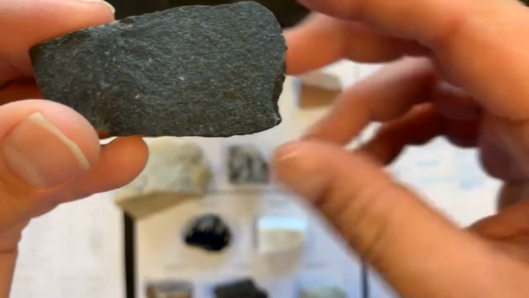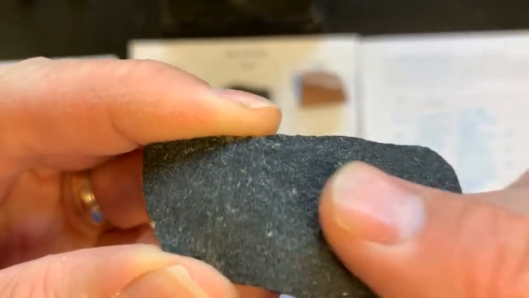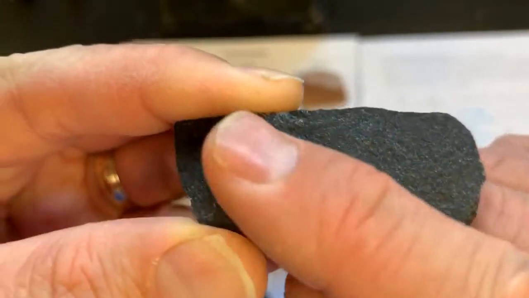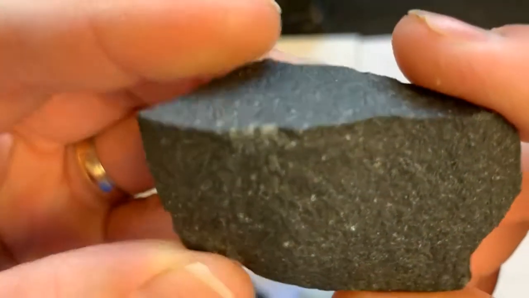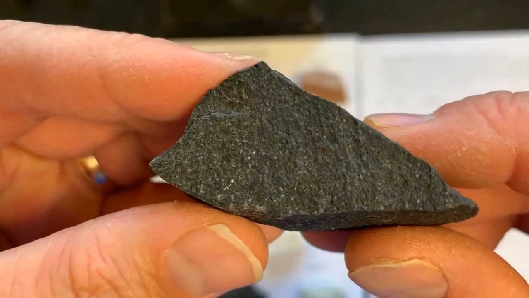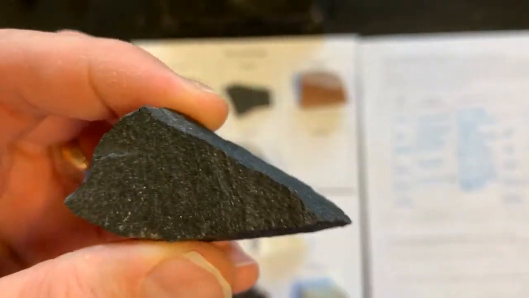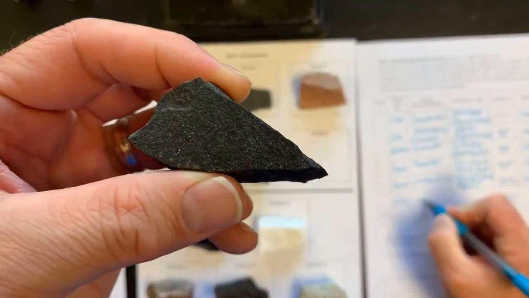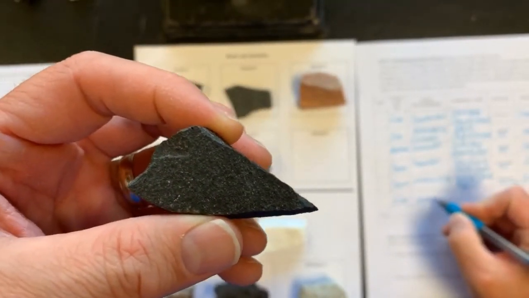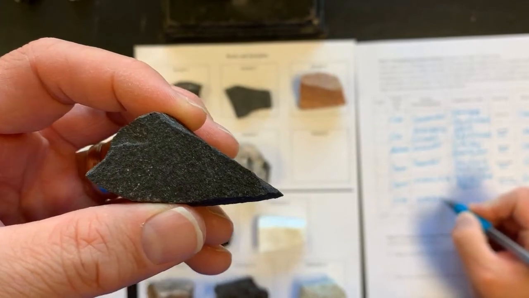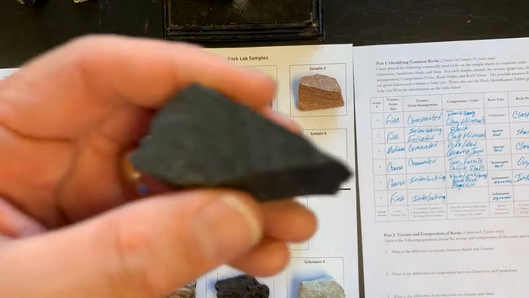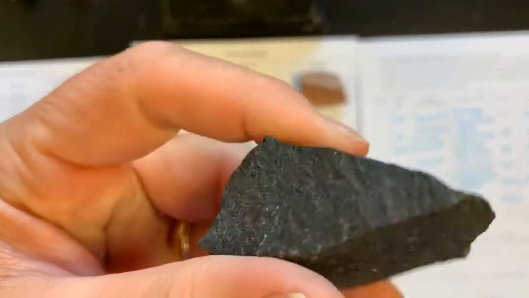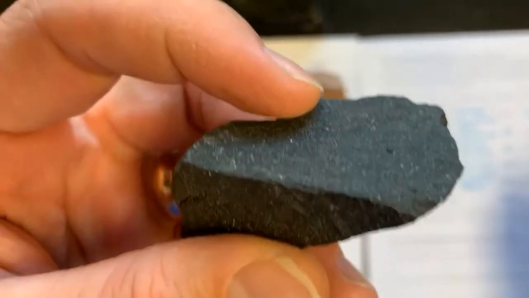The grain arrangement is interlocking. It looks almost sugary like that sandstone, but you can definitely feel the difference. It's smoother, and it looks like the grains have been basically chemically bonded together. So I'm going to call this interlocking. There's no kind of banding. That banding or layering we call foliation. That would tell us it's a metamorphic rock. It's not present. And this is definitely black in color.